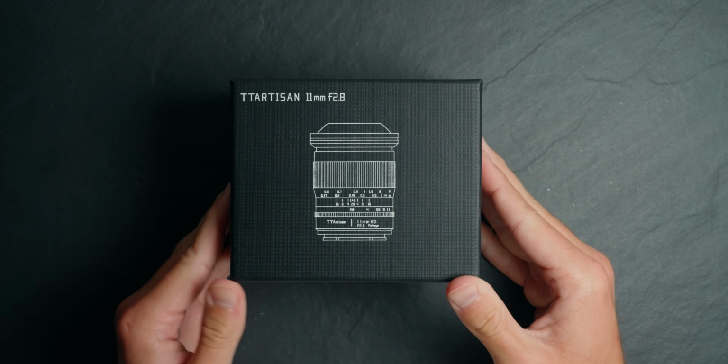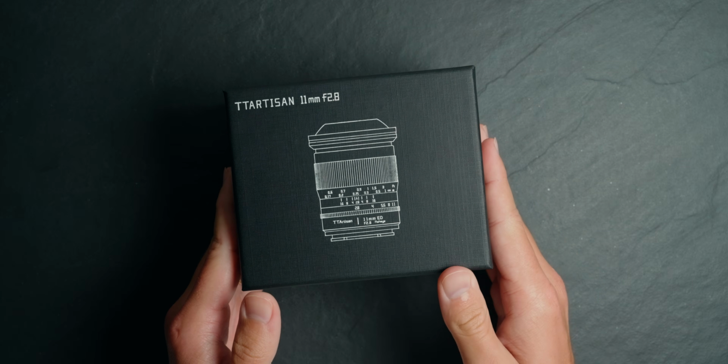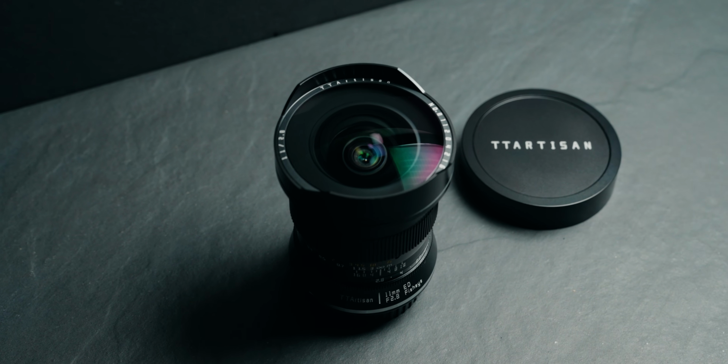Well, that's convenient. This is the TTArtisan 11mm f2.8 fisheye, which I got in Canon EF mount. And stay tuned because later in this video, I'll be doing a little mini review of it.